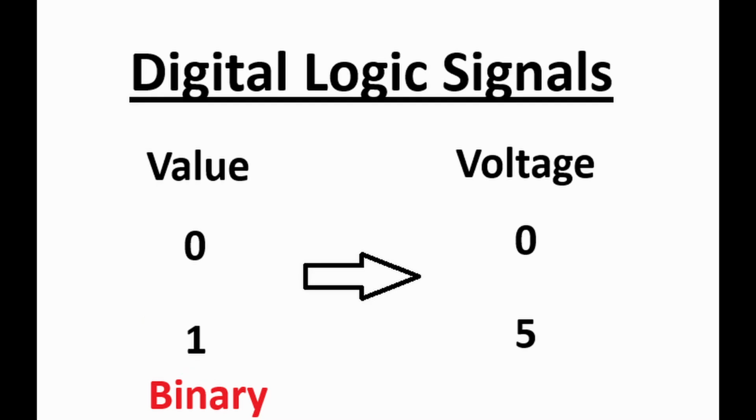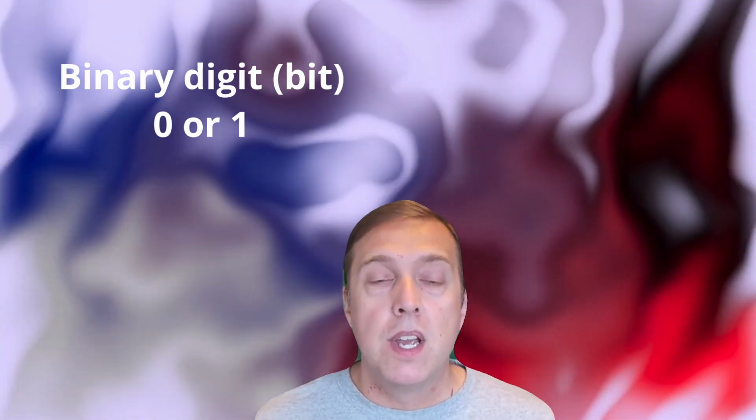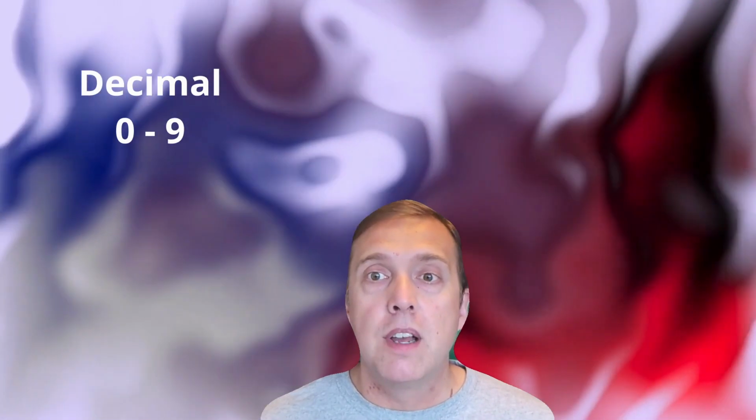Since there are only two possible values, 0 or 1, we call this a binary representation. Each digit, which can take on a value of 0 or 1, is called a binary digit, or bit for short. Notice that this is different from our usual decimal number system, which takes on 10 different values for each digit, from 0 to 9.